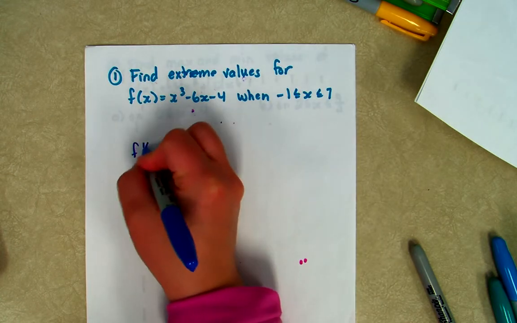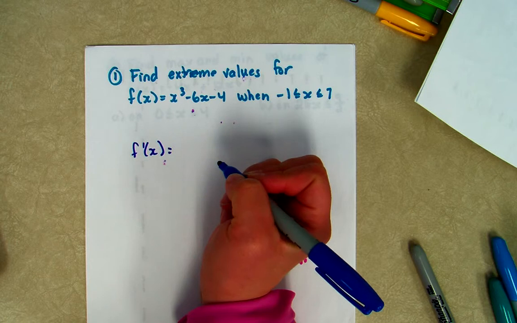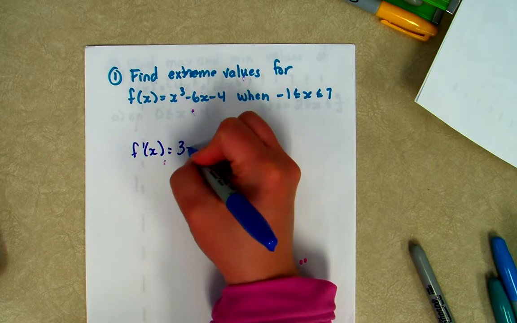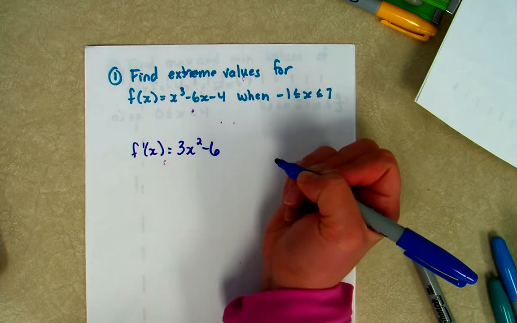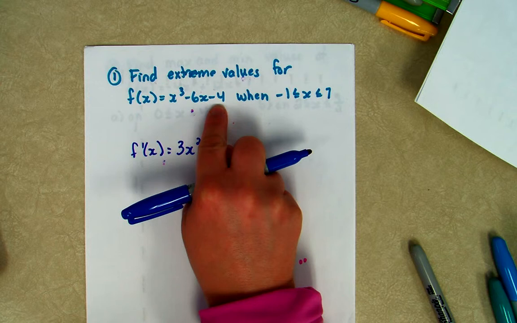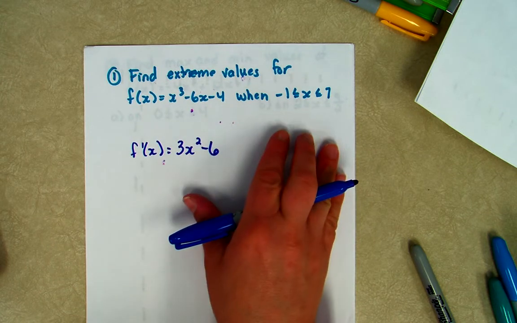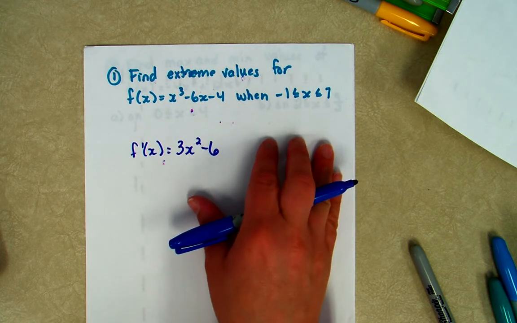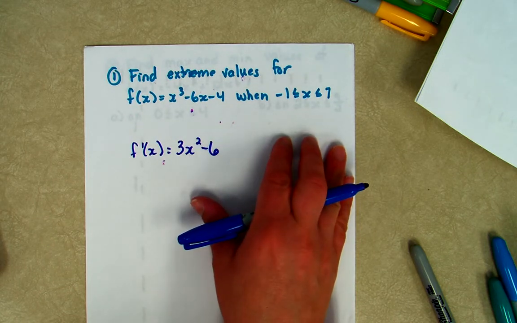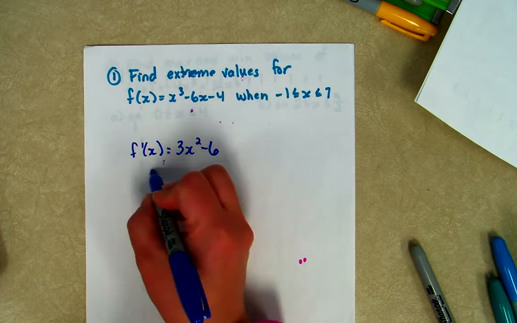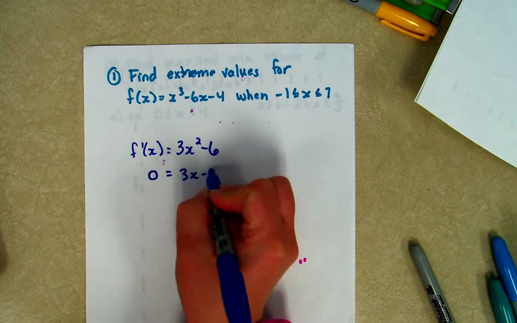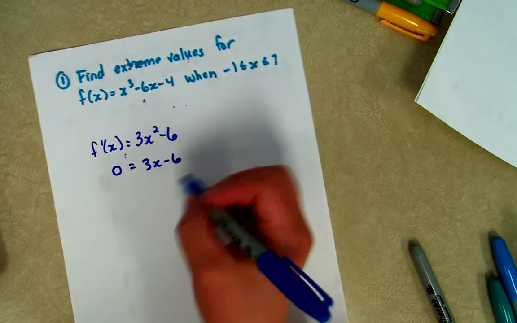So step 1 is to find the derivative, which is going to be 3x squared minus 6. So I just took the derivative of that, and this has nothing to do with related rates anymore. Now we're just doing normal derivatives because we're working with functions of x, but we're going to look for all the points where that equals 0.